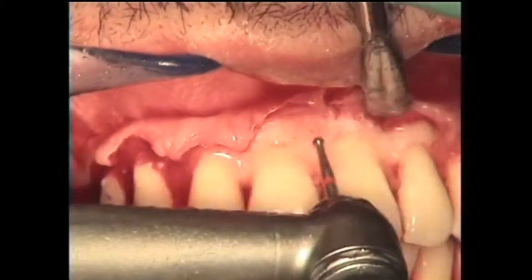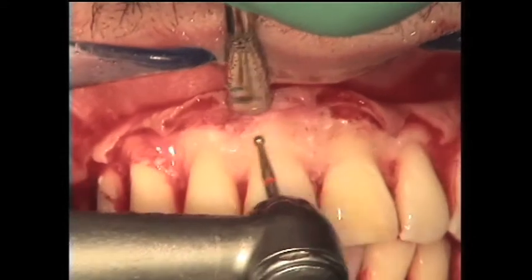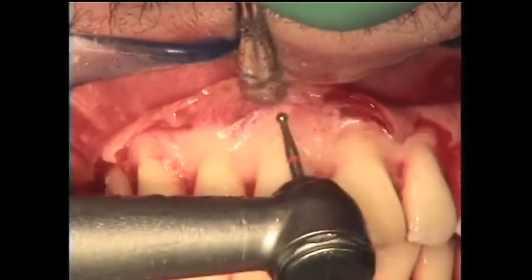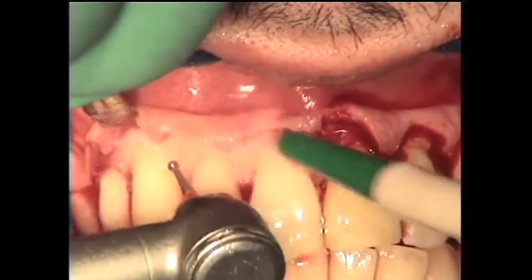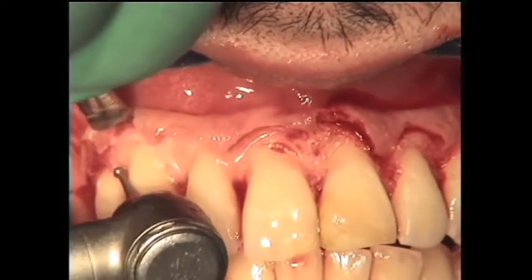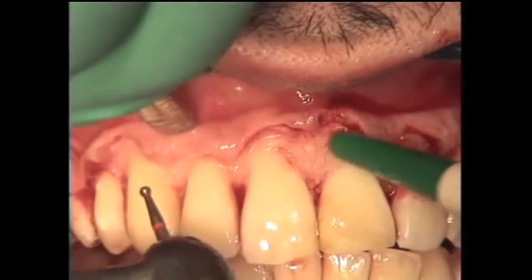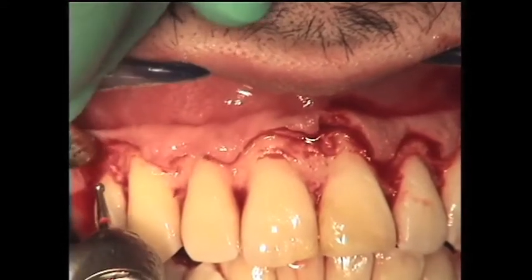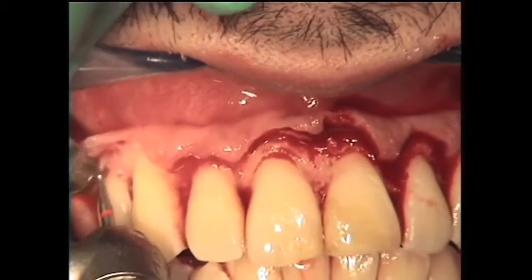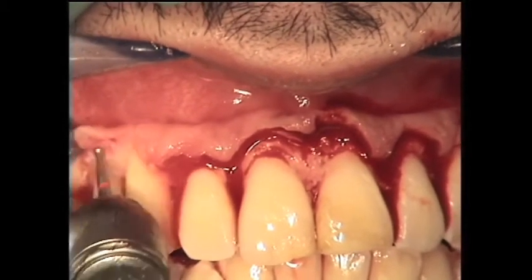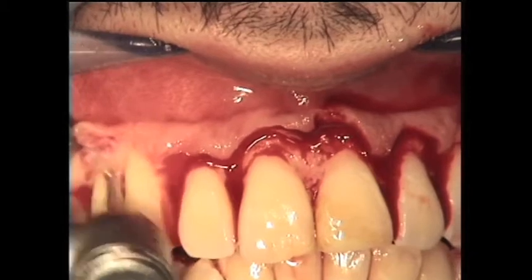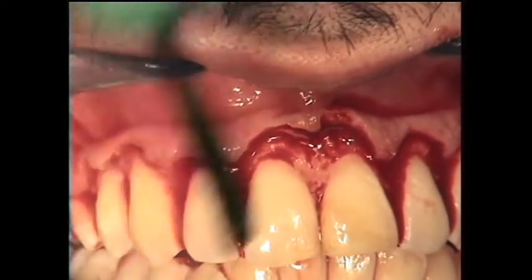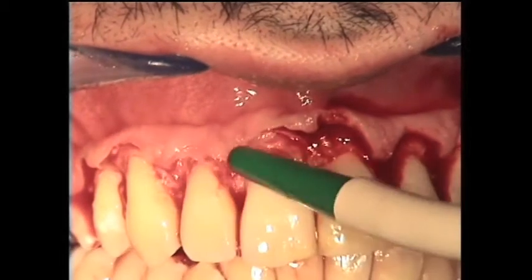The movement of the burr, as you can see, is very gentle and delicate. We thin the bone in the buccal aspect, creating nice scalloped anatomy, and paying attention to repositioning the gingiva in the most passive way possible. The sutures at the end have just to keep the flap in place without any kind of tension.